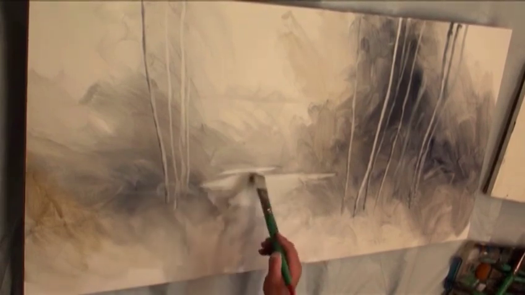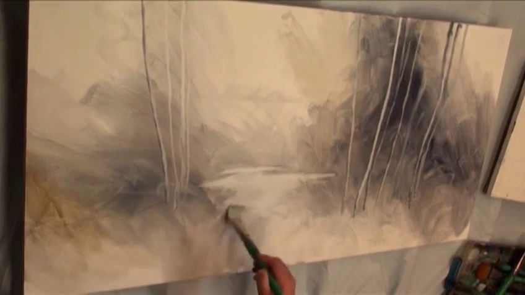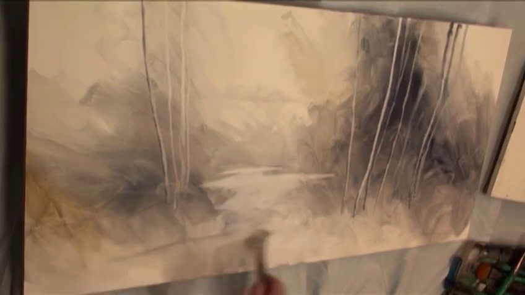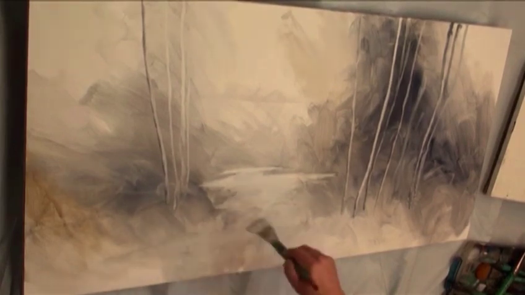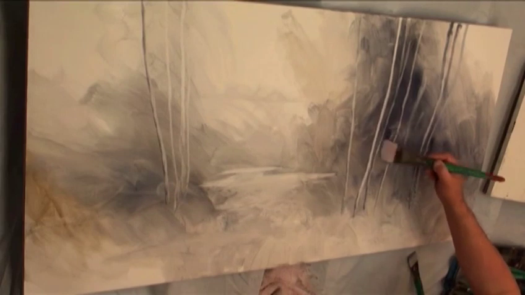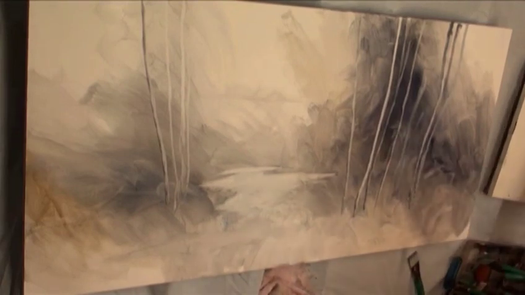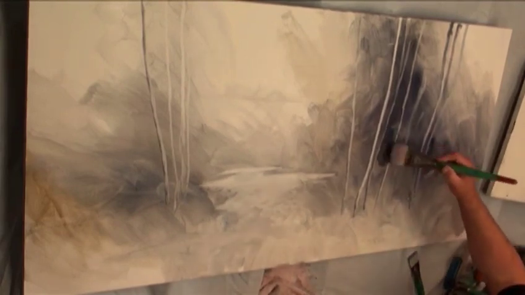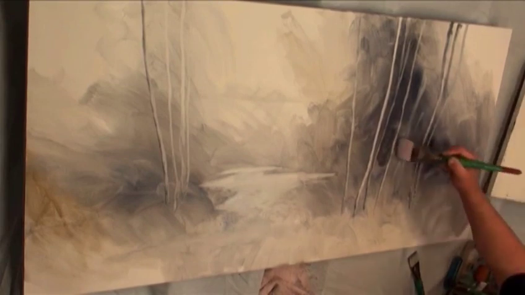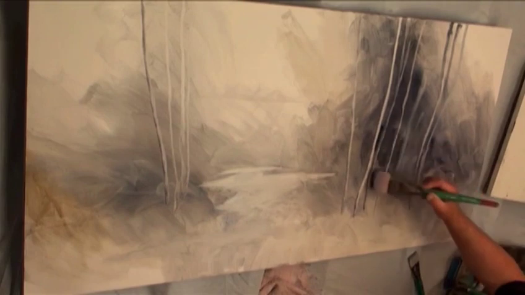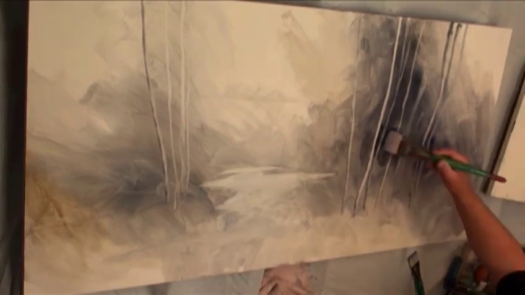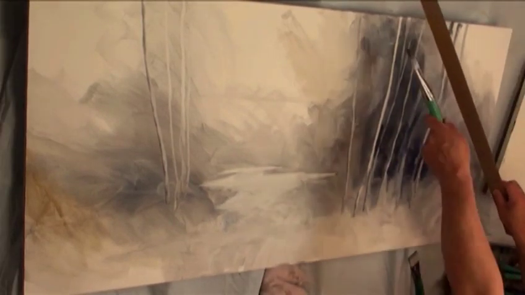Same thing, gets bigger as it comes forward. Okay, in between these trunks we're going to put some darker color.